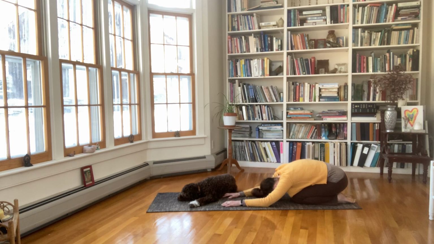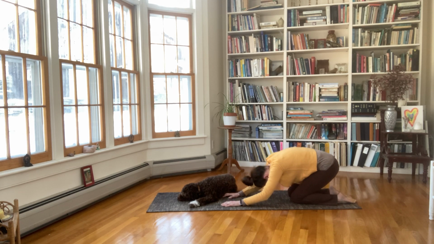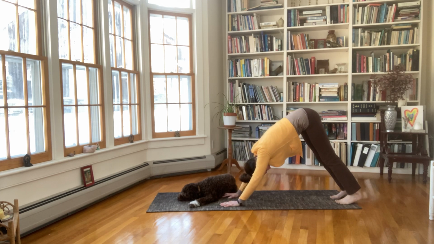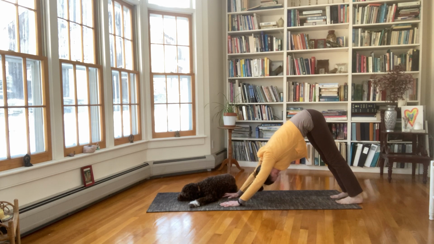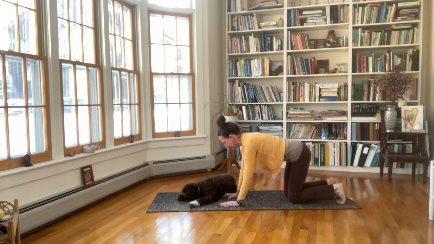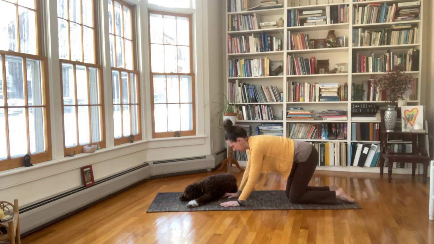3 more times. Inhale, all fours. Exhale, down dog. Inhale, breathe your attention along the spine to the base of the spine. Exhale, root, sacrum, navel, heart, throat, and inhale, knees to the floor. Exhale, back to child's pose.